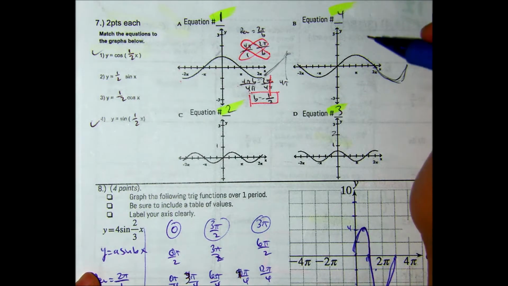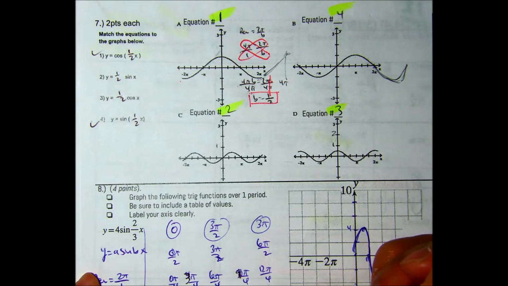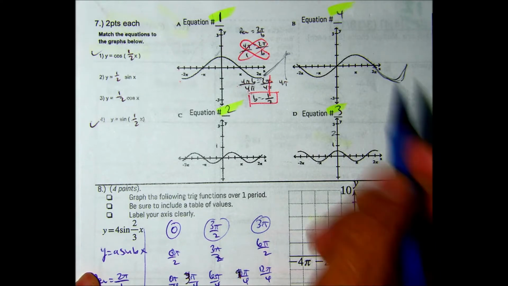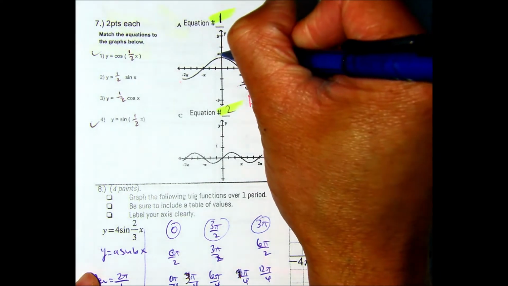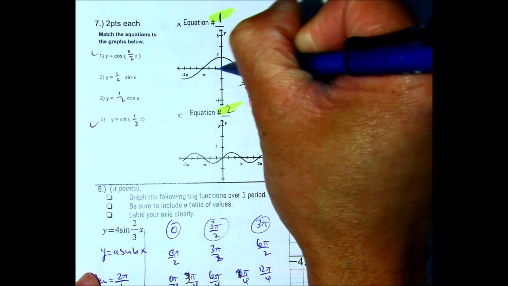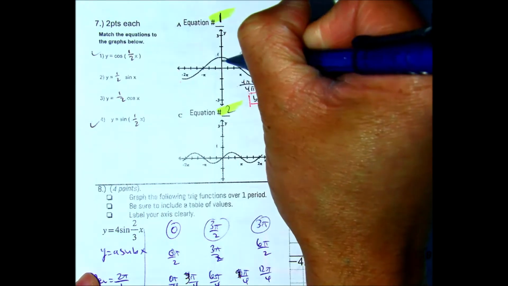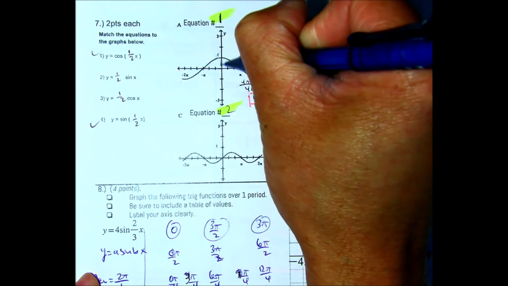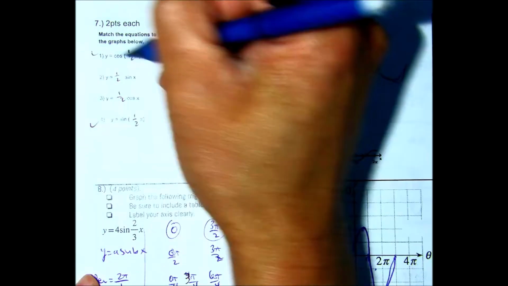If I look at another equation, another thing I should recognize is that its amplitude is going from the middle here to its maximum of 1. So you have an amplitude of 1, which is your a value.